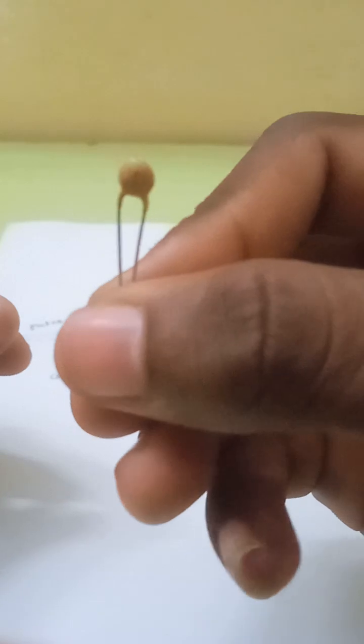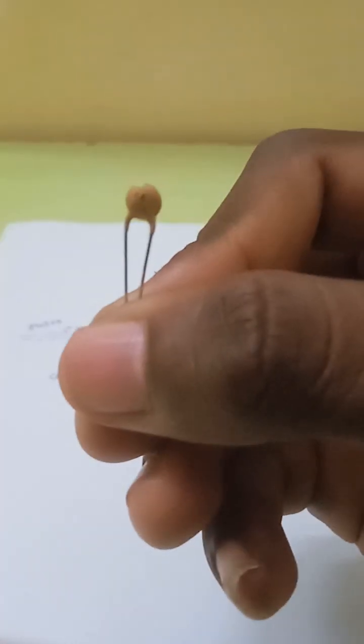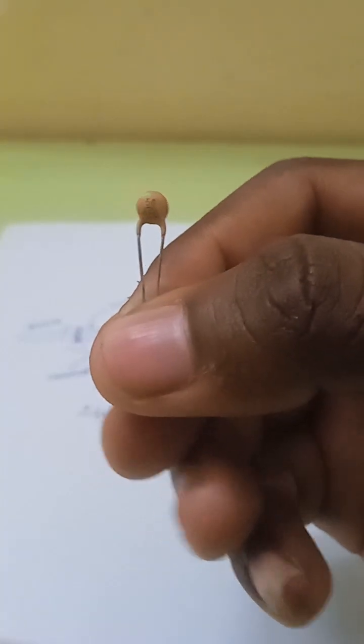Here is a number on it for the calculation. Here is the number 56 on it, which means its value is 56 picofarad. Why is its value 56 picofarad?